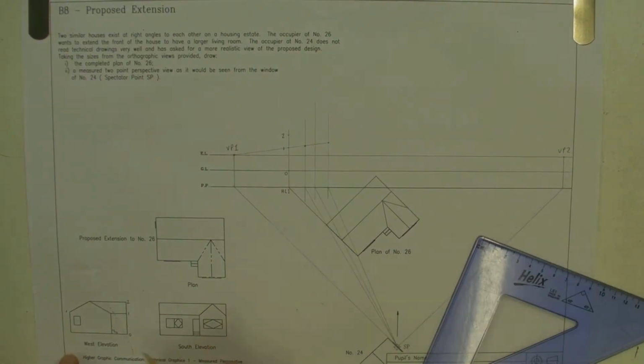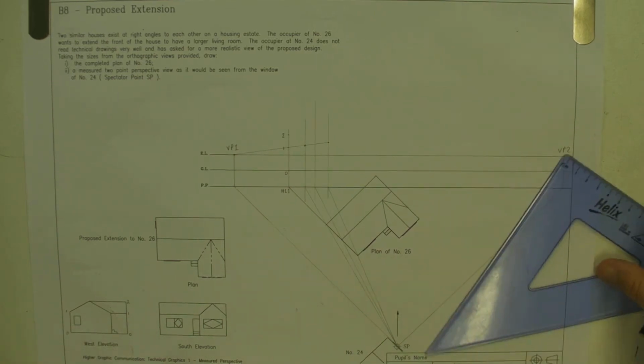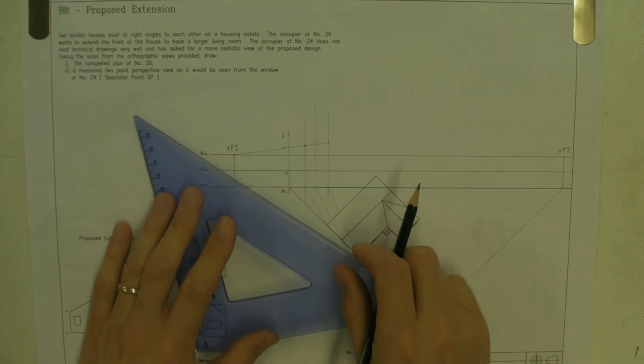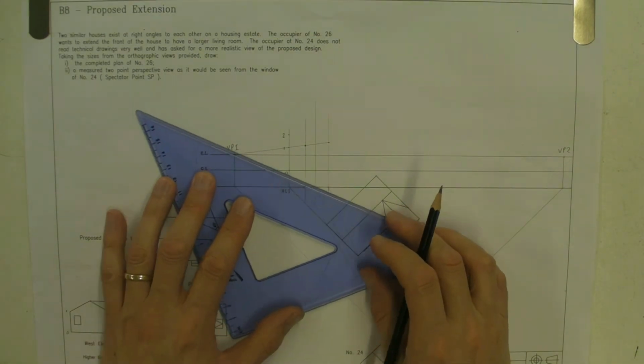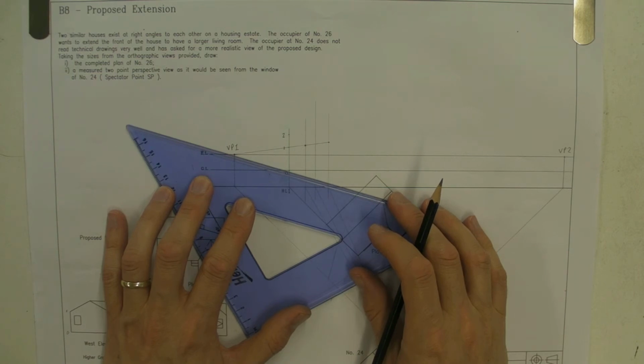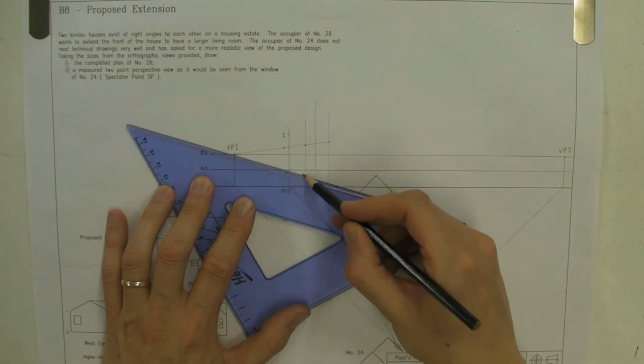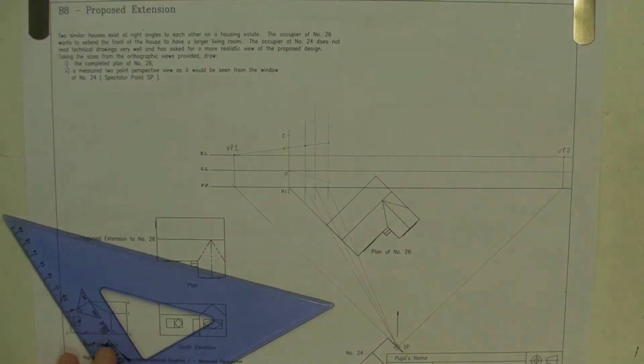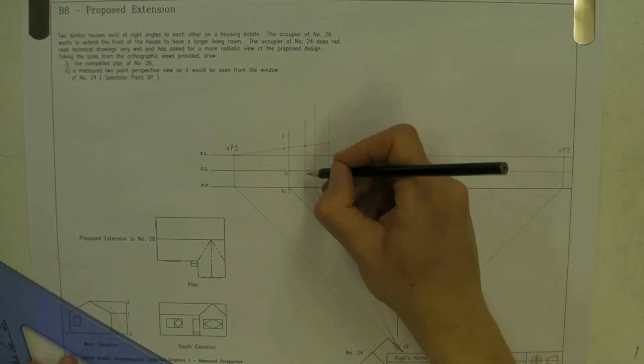The bottom of that wall, or that side and that side, I get by going from vanishing point 1 through height 0, effectively through the 3 lines.